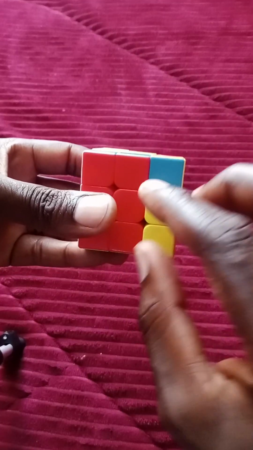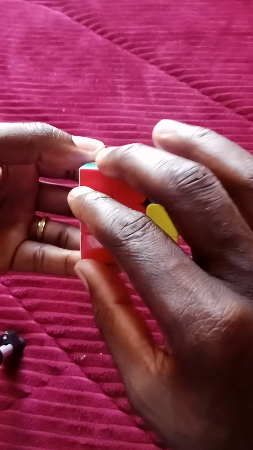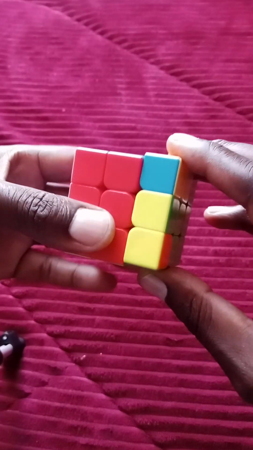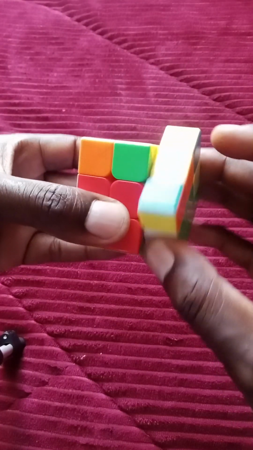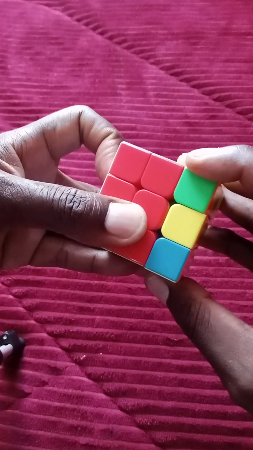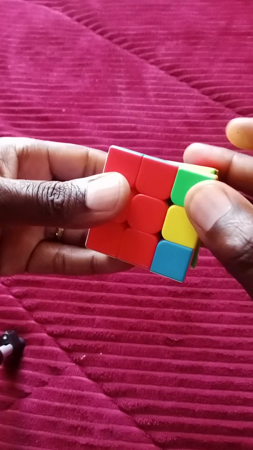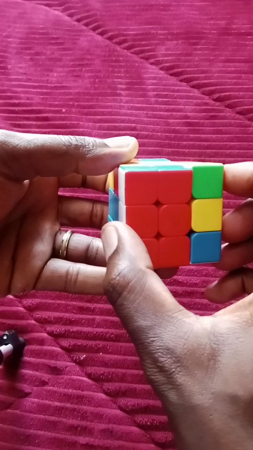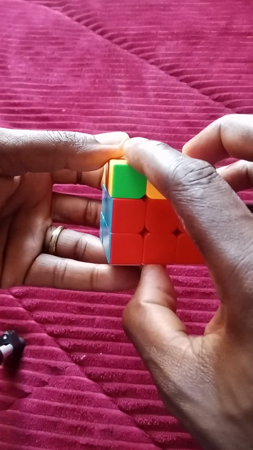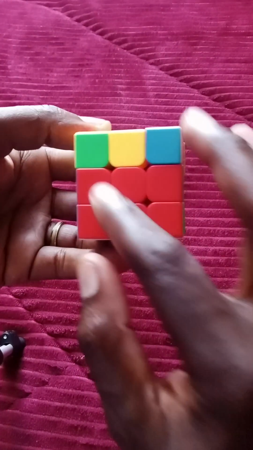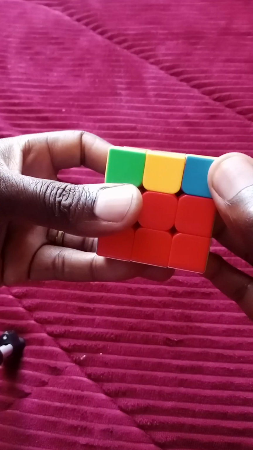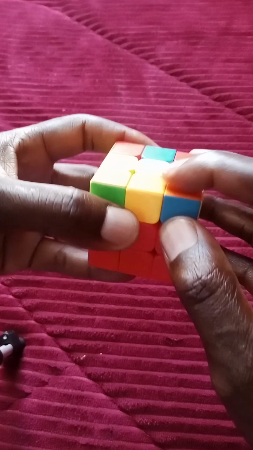So turn the front piece clockwise once, like we have done, and then we do a right algorithm once. After we've done the right algorithm once, we return the front piece back to its position.